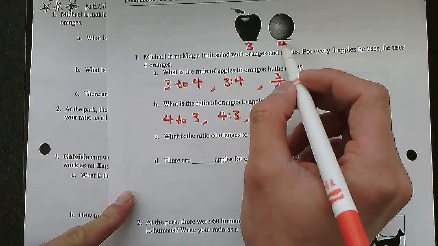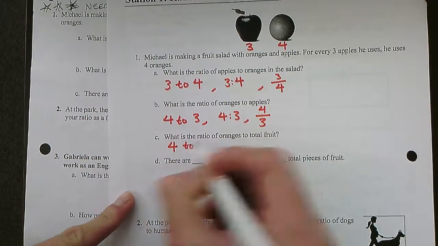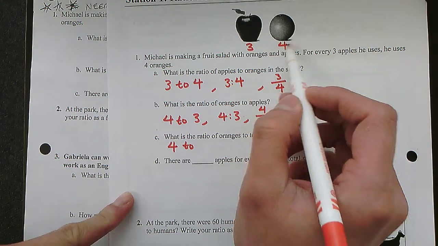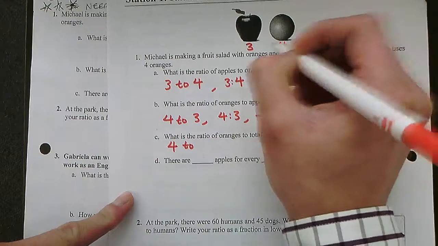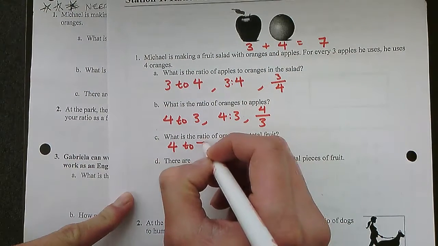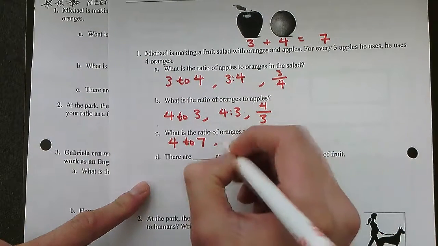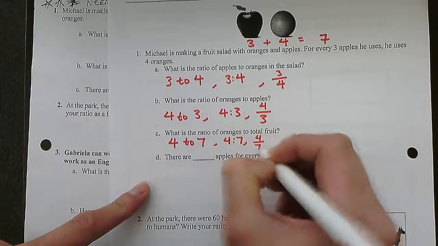What is the ratio of oranges to total fruit? So we know that there are 4 oranges. Now total fruit, if there's 3 apples and then there's 4 oranges, altogether 3 plus 4 is 7 as the total. So 4 to 7 is the ratio of the oranges to total fruit, or 4:7, or 4/7.